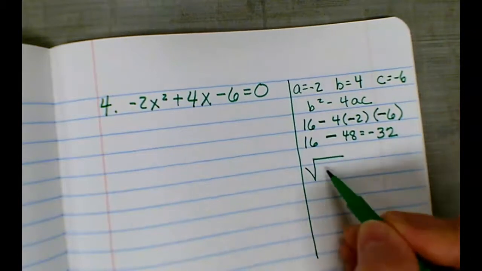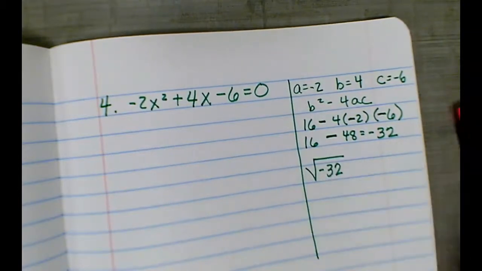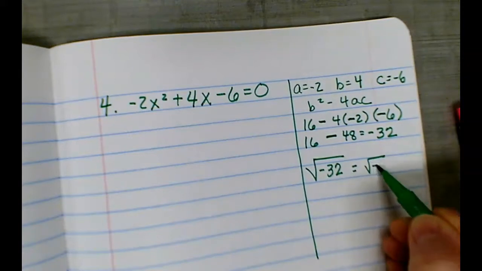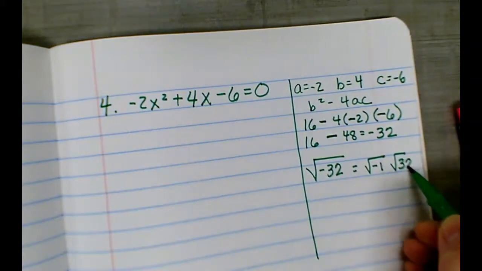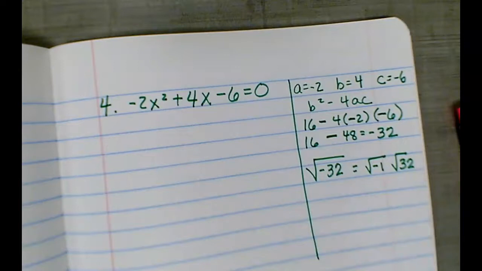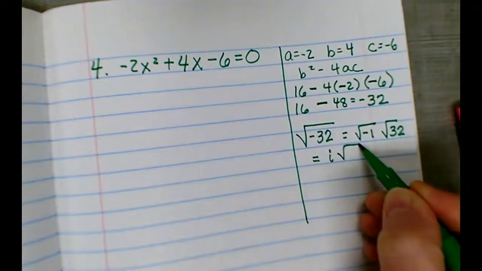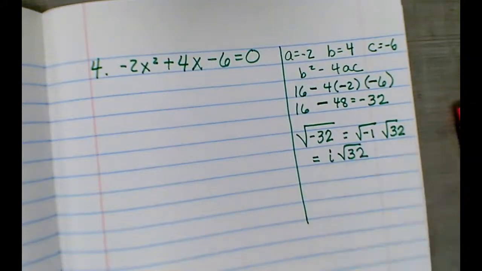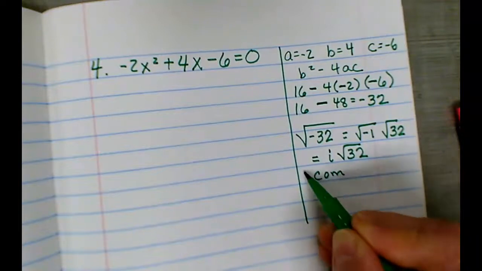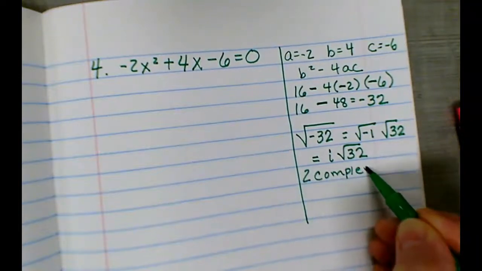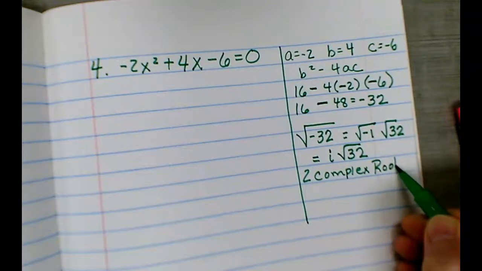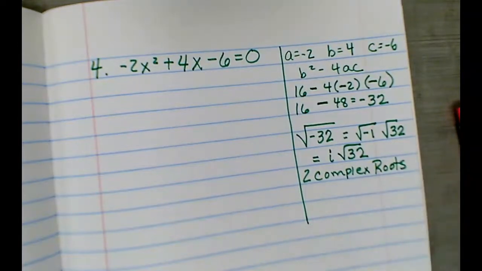What happens when you put a negative number under the radical sign? You have to break it up like that, and that would be equal to I times the square root of 32. There's going to be an I in the answer. I am going to have 2 complex roots or answers when I'm done. The answer is going to have an I in it.